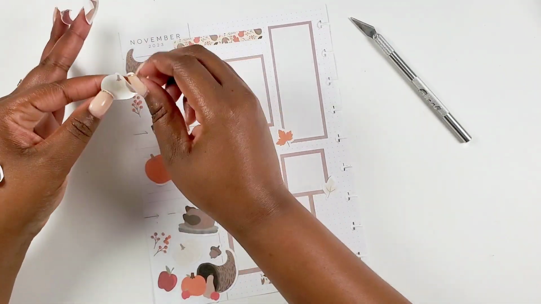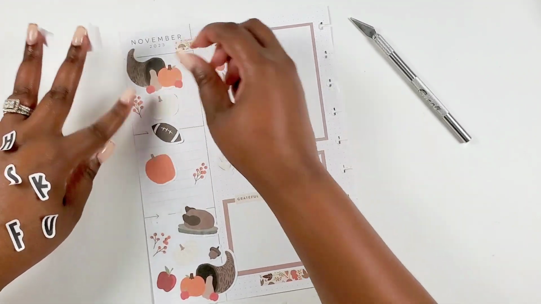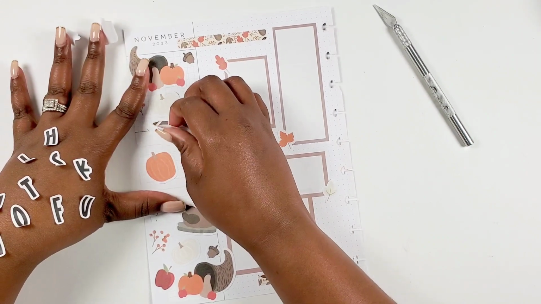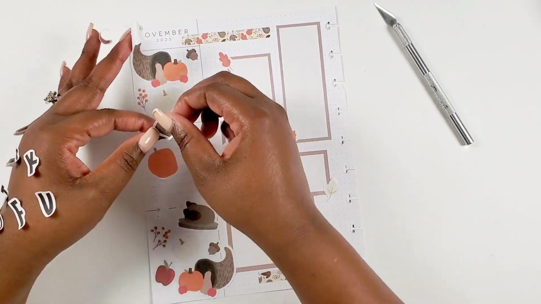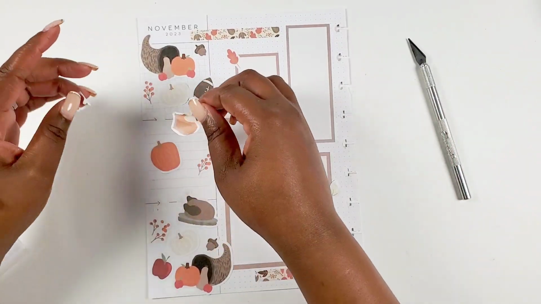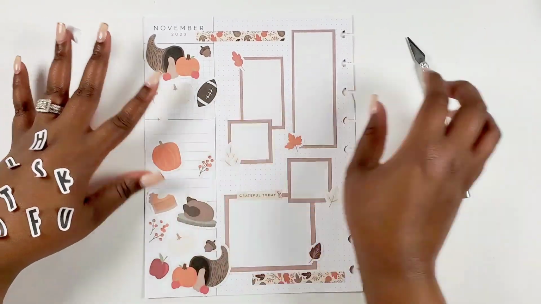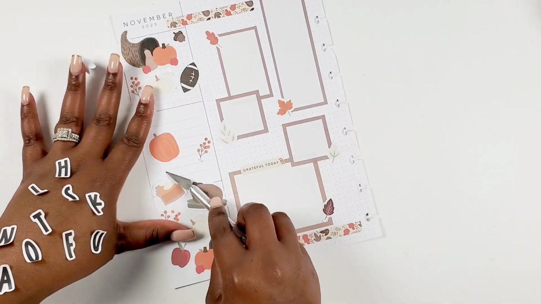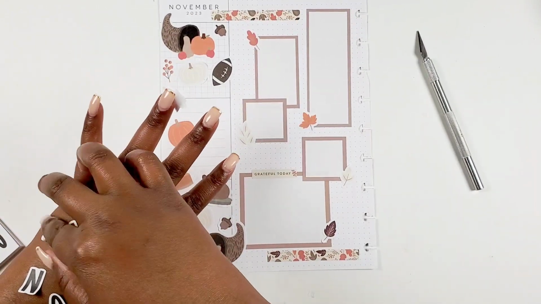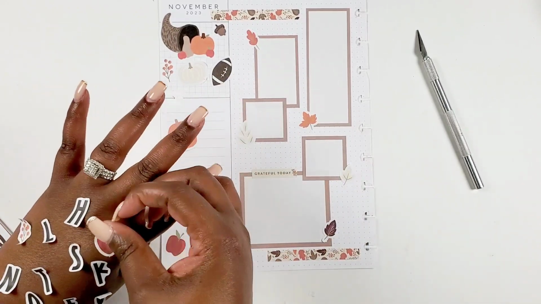After a while I'm kind of over the color scheme, but I think it was the footballs that had me super excited to use these. And I'm surprised I've held on to them this long, you guys, because this book is not brand new. It's been around for a while, at least a year at this point. So yeah, I'm surprised I still have these left. So I was like, girl, let's use them.